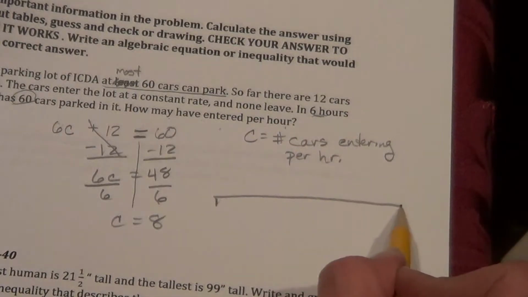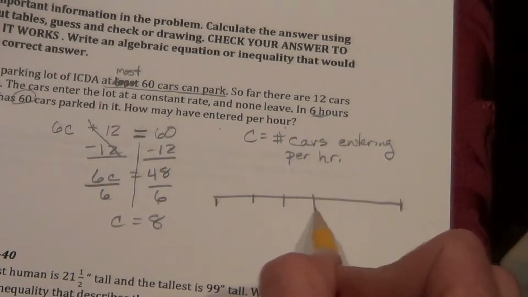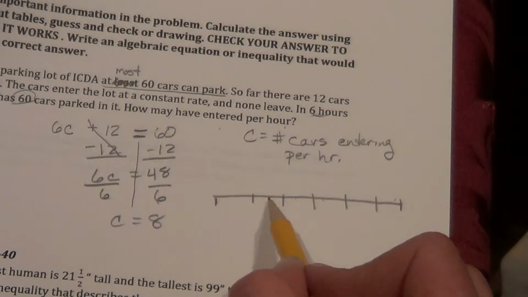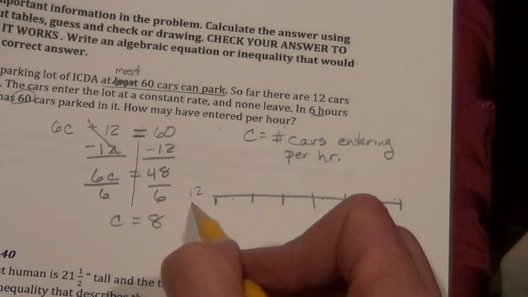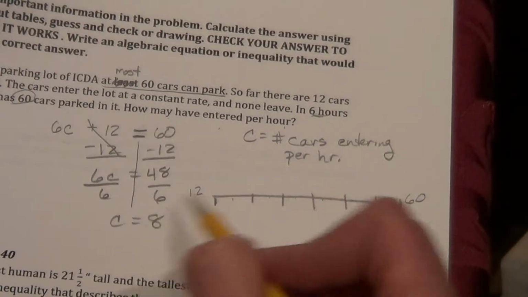Let's just draw a little graph here. Let's say that these represent the hours: 1, 2, 3, 4, 5, 6 hours. We started with 12 cars. We ended with 60. And we're saying that 8 come in every hour.